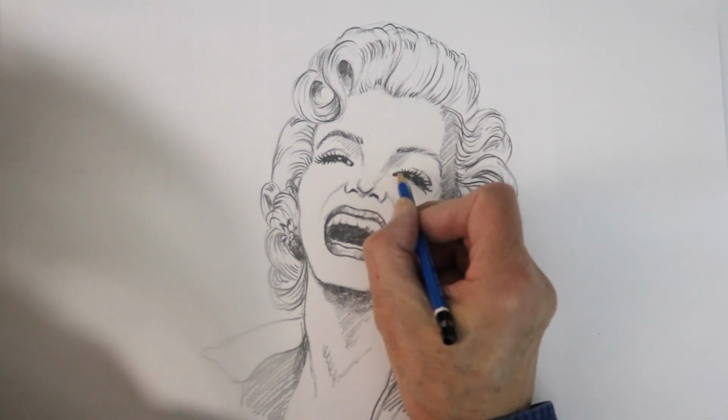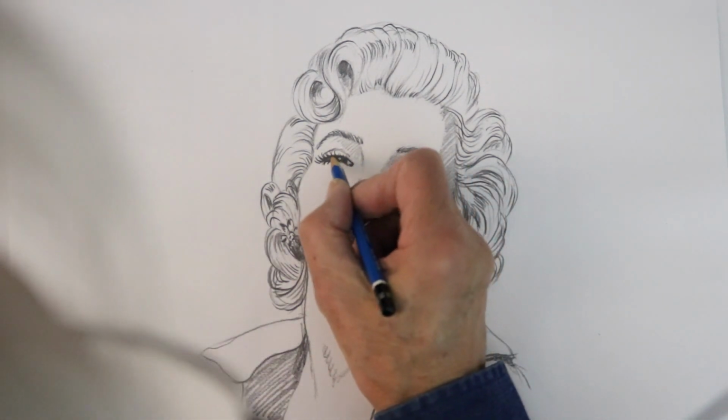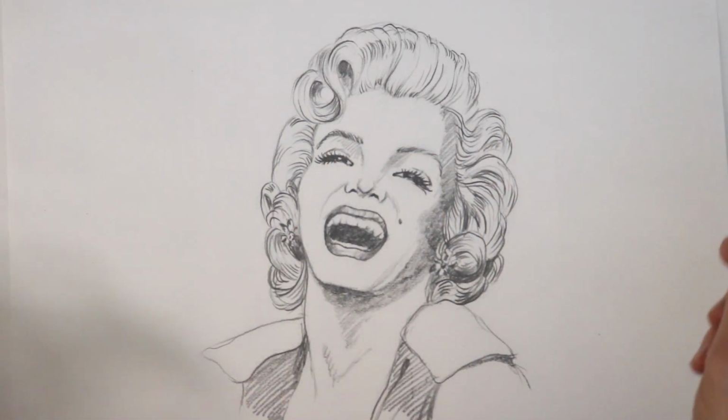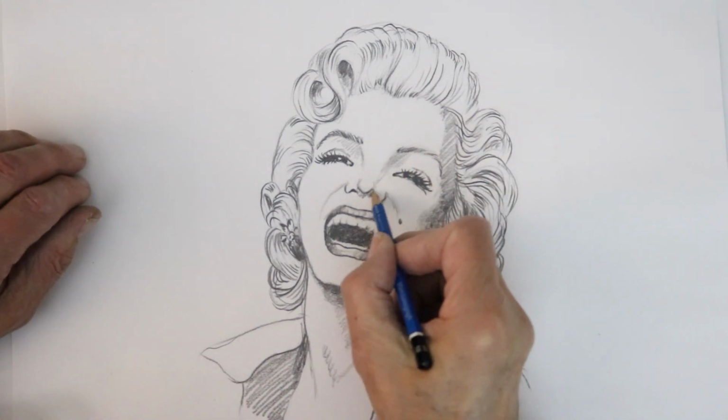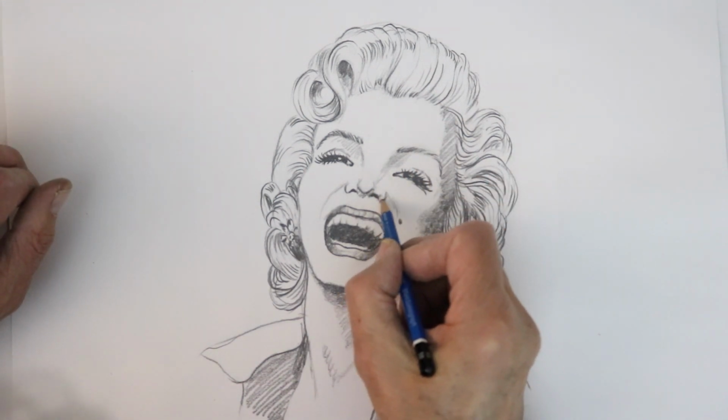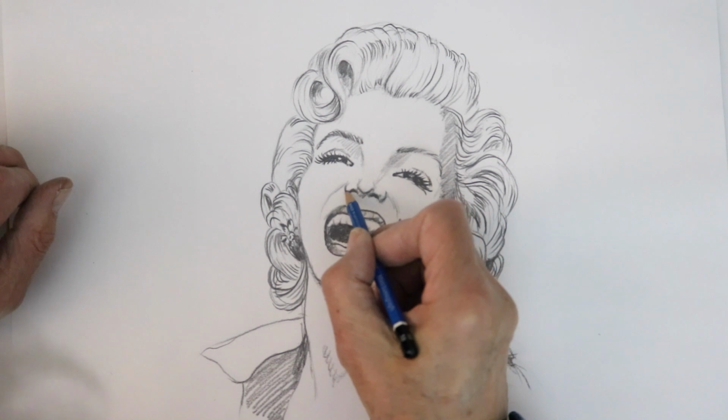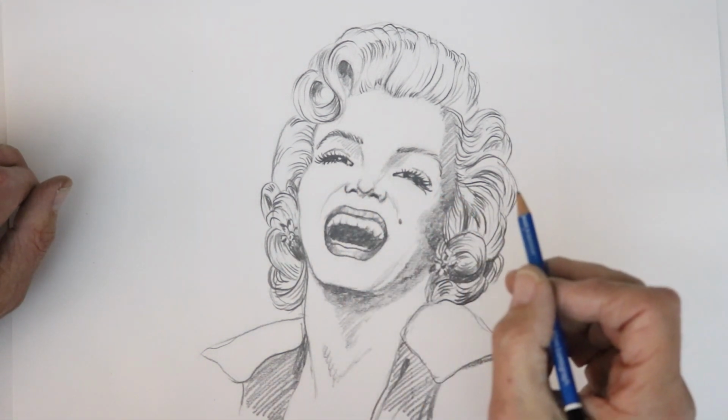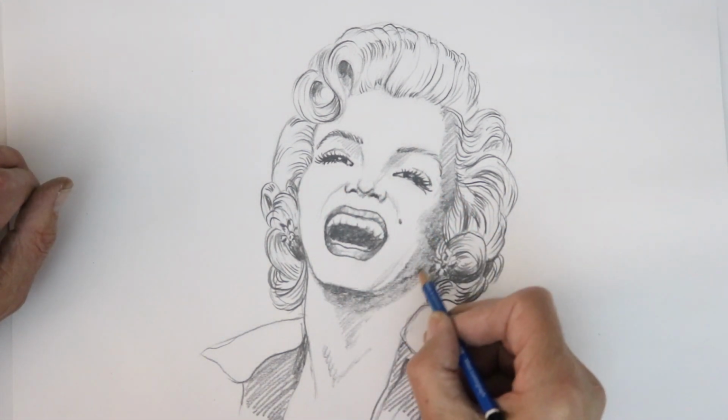That's Marilyn Monroe. One of my favourite actresses, actually. You know, she played all these dumb blondes, but she certainly was not dumb. She was a smart lady and a good actress too. My favourite film of hers is Some Like It Hot with Tony Curtis and Jack Lemmon. Absolute classic.